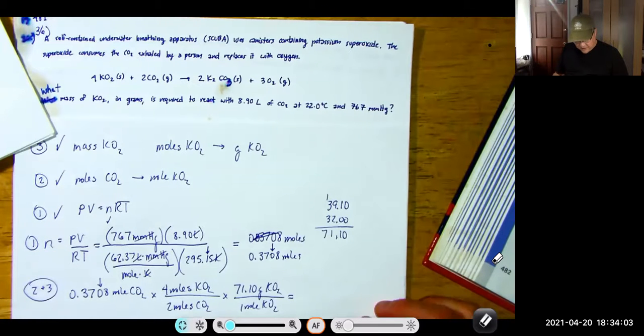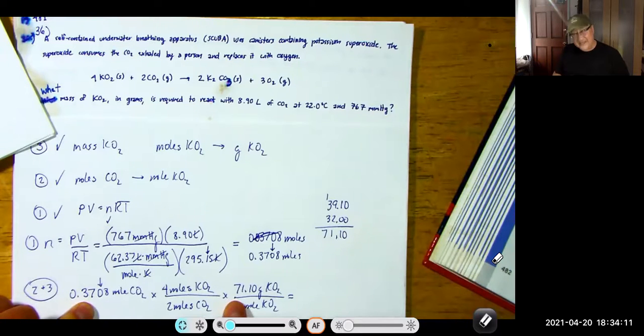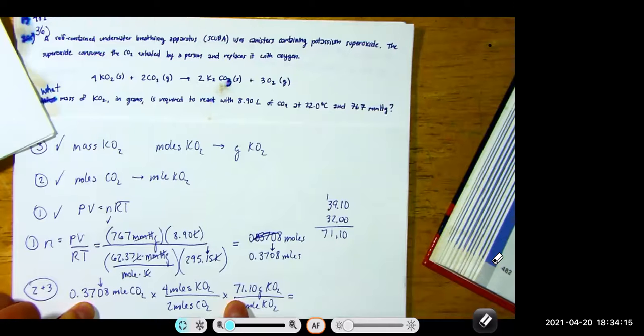And then the estimate here is going to be 2 times 0.37, which is close to 0.8. 0.8 times 71 is like 8 times 7, is that 56?